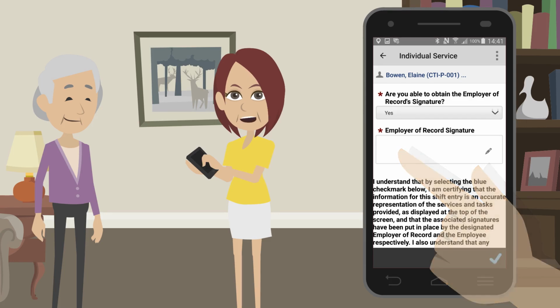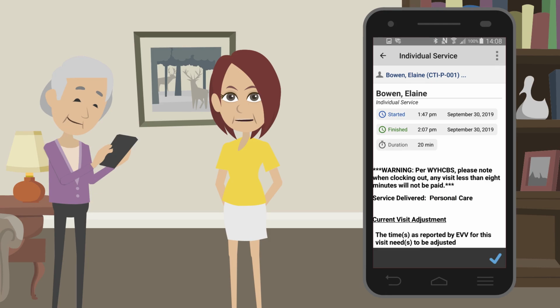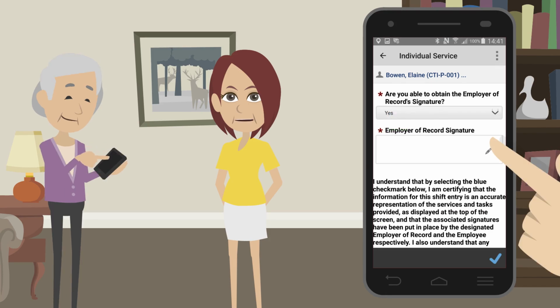Before the employer, Elaine, signs, she should review the time in and time out. When Elaine is ready to approve, she can tap the pencil to open the signature screen.